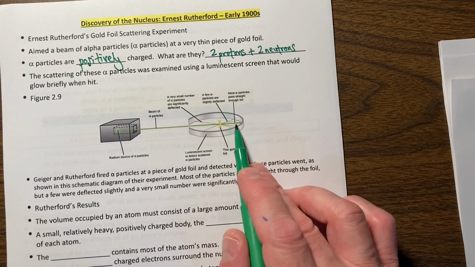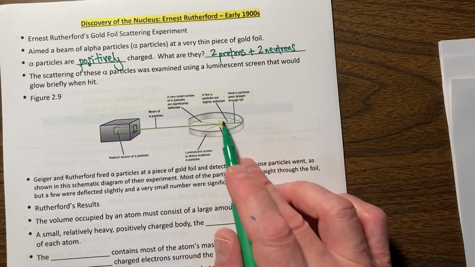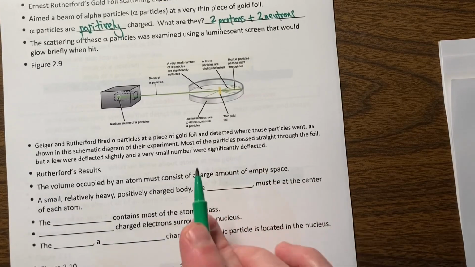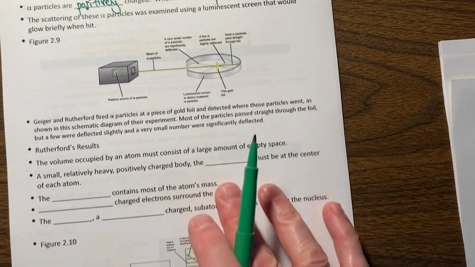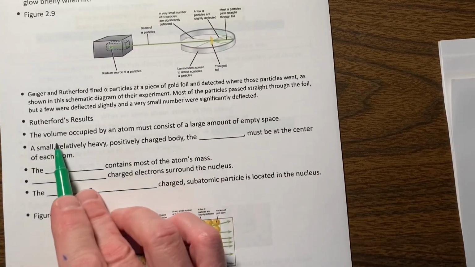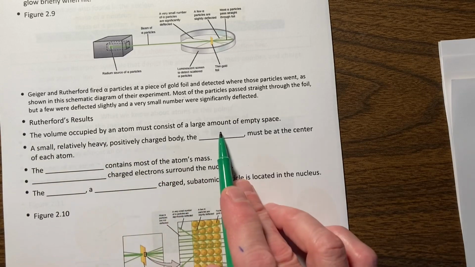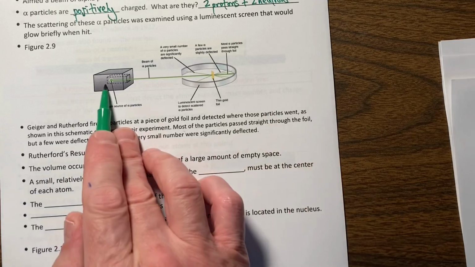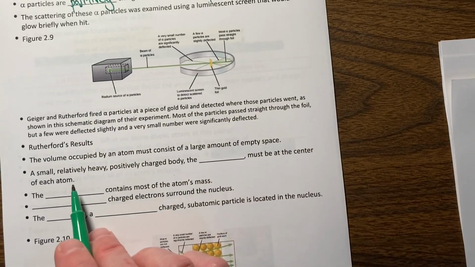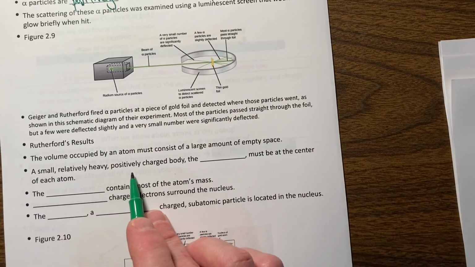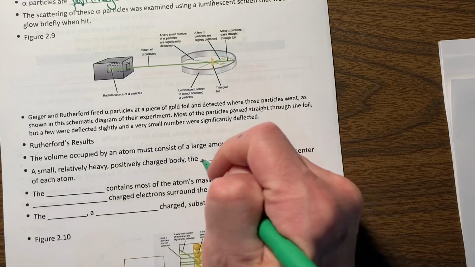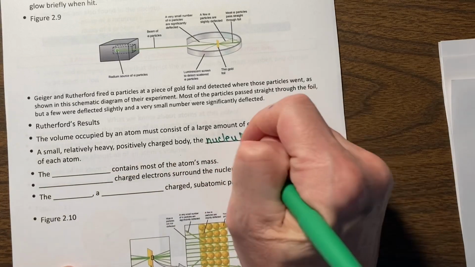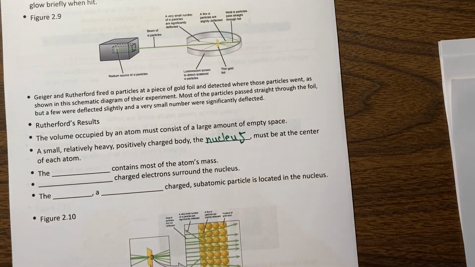But most of the alpha particles went straight through. A few were deflected at small angles, and some of them came right back. And so his results were this. The volume occupied by an atom must consist of a large amount of empty space, because most of these alpha particles just passed right through. A small, relatively heavy, positively charged body, which is called the nucleus, must be at the center of each atom. And he proposed that because of his results.